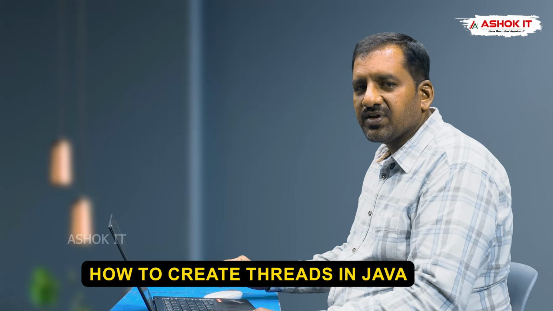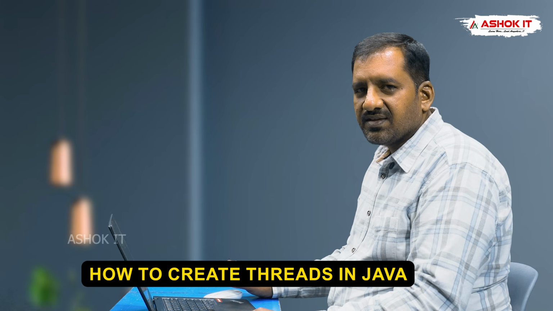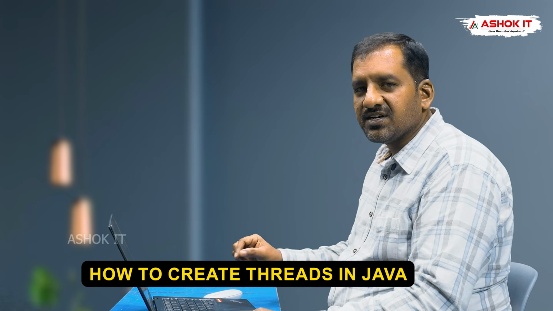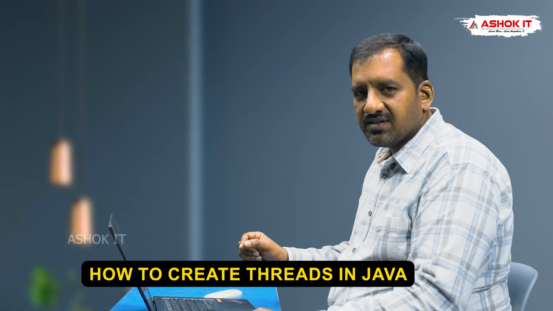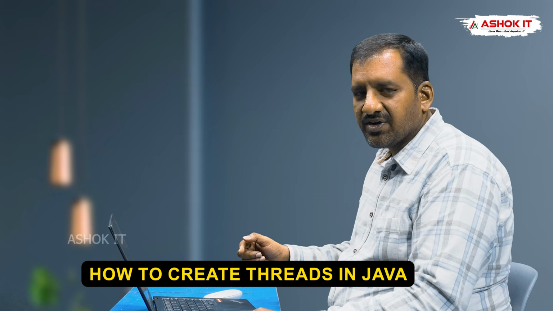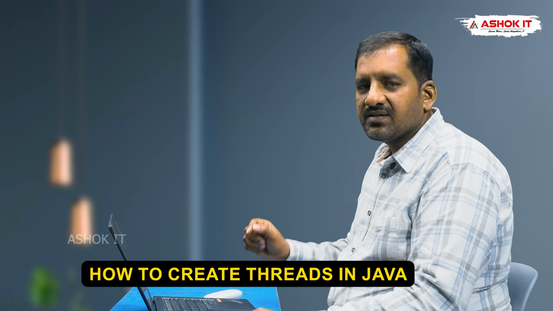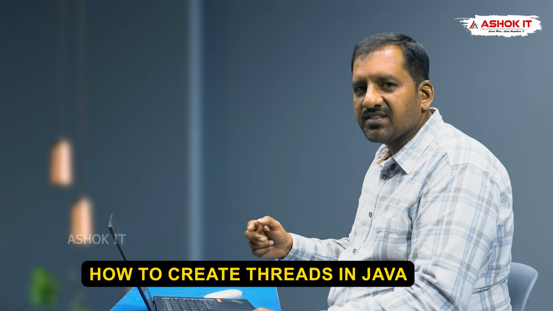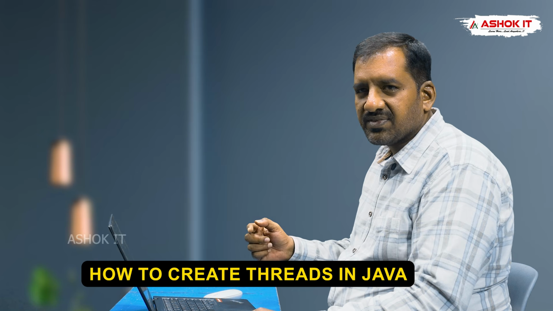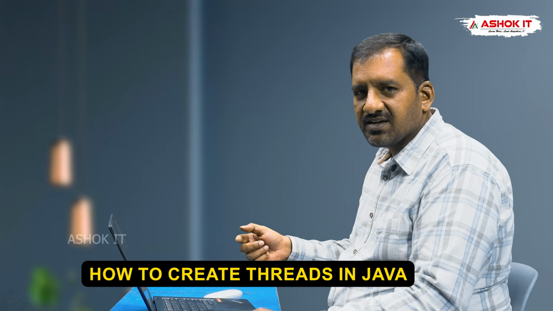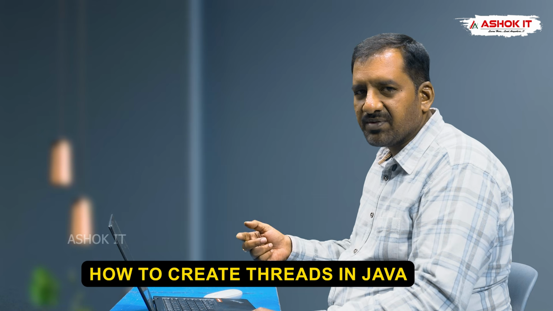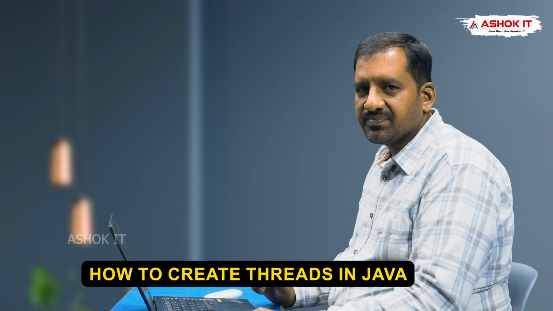Now if you want to create a thread in Java, in the java.lang package, which is a default package of Java, there is a Thread class provided, and also a Runnable interface is provided. So there are two ways to create a thread in a Java application. One way is by extending the Thread class, and the other way is by implementing the Runnable interface.